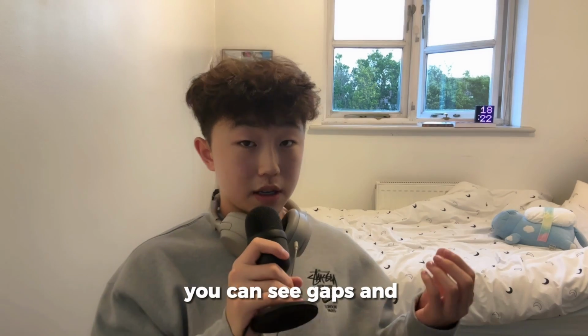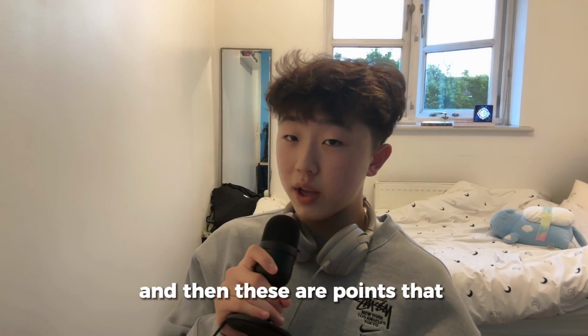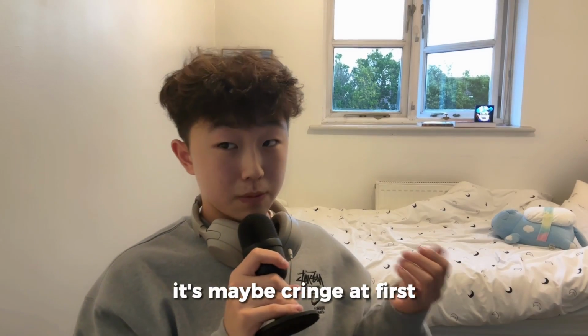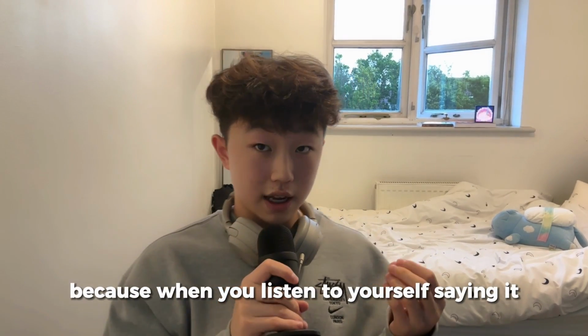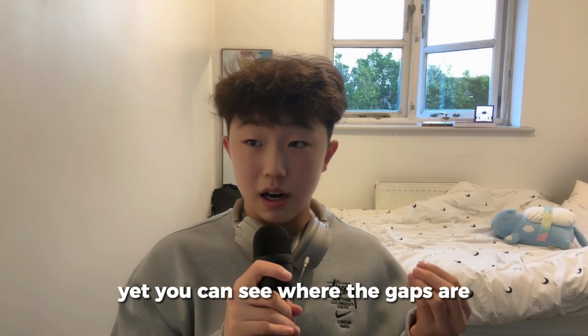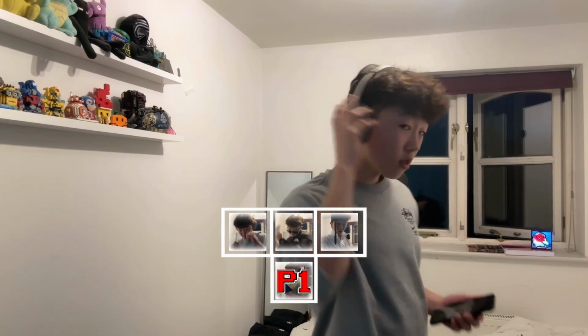You can see gaps and where you're stuttering, and these are points that you need to work on and where you can see that you lack knowledge. It's maybe cringe at first, but this helps because when you listen to yourself saying it, it's like you're having your own teacher explaining it to you, yet you can see where the gaps are or where you're shaky at things.